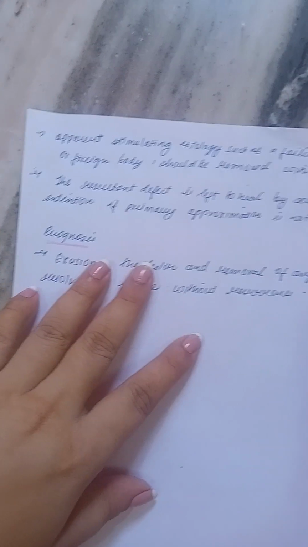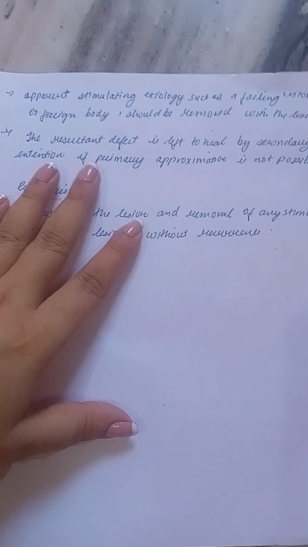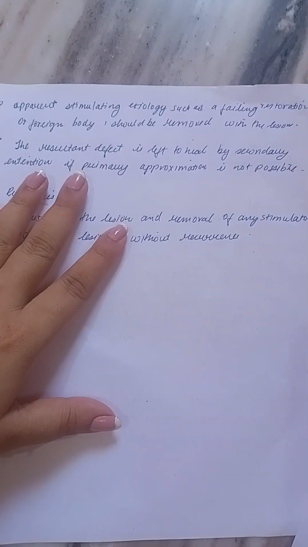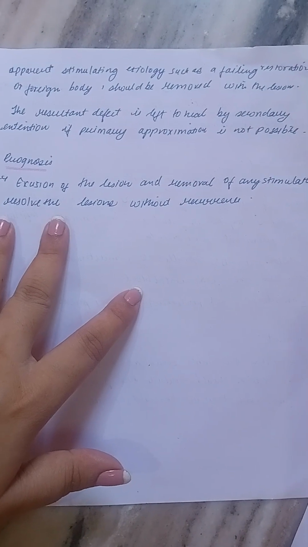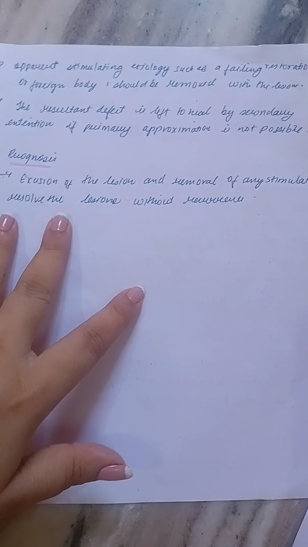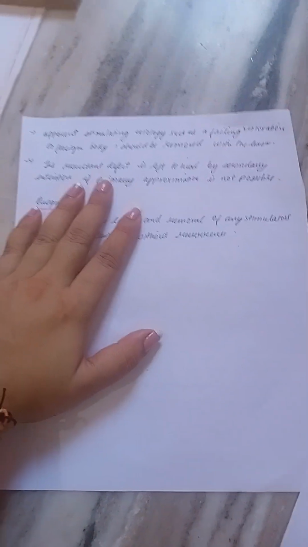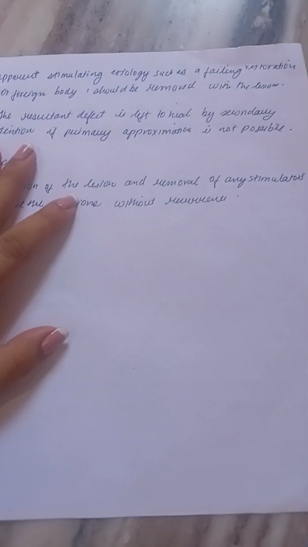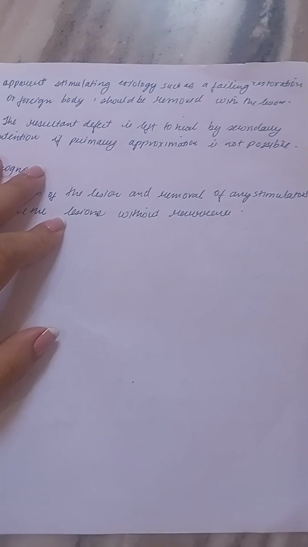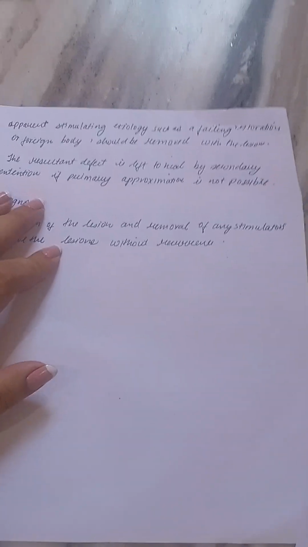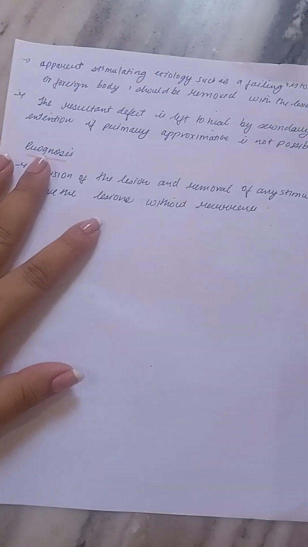Okay. Now, apparent stimulating etiology such as failing restoration or foreign body should be removed with the lesion. Obviously, otherwise the recurrence will be higher. So the PDL or periosteum has to be taken along, and whatever the stimulating etiology is behind it, like failing restoration or foreign body, all of these should also be excised with the lesion.